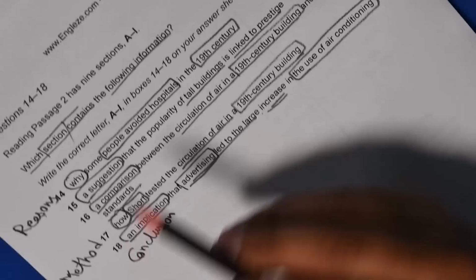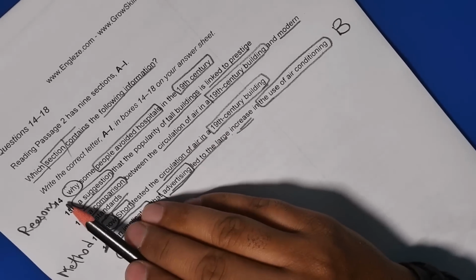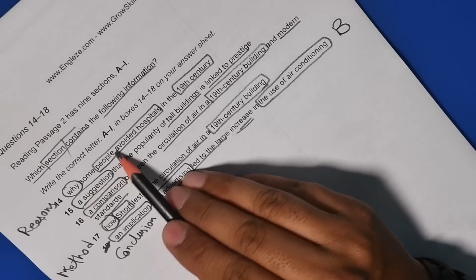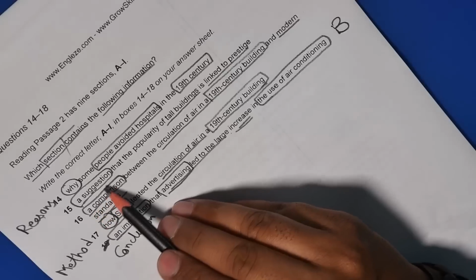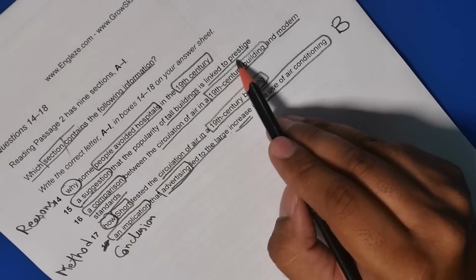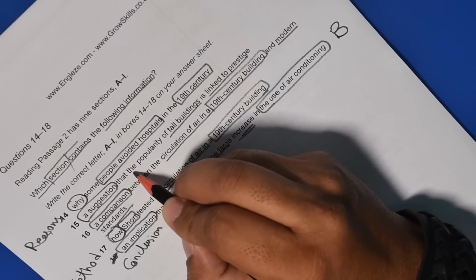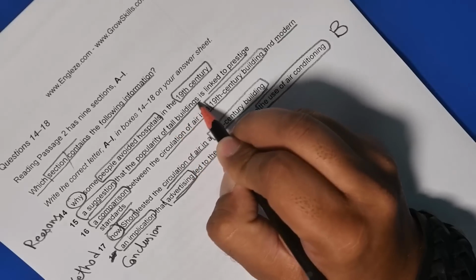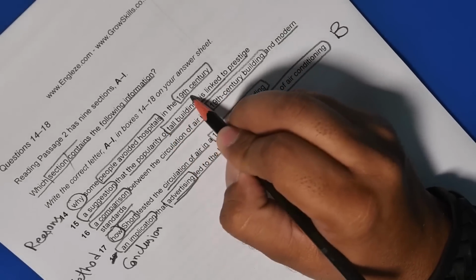Now let's go back and we see if we have any option. 18 is already done. So 14, why some people avoided hospitals in the 19th century? No, it's not that. 15, a suggestion that the popularity of tall buildings is linked to prestige. I doubt it. Let's just see if there is any suggestion.